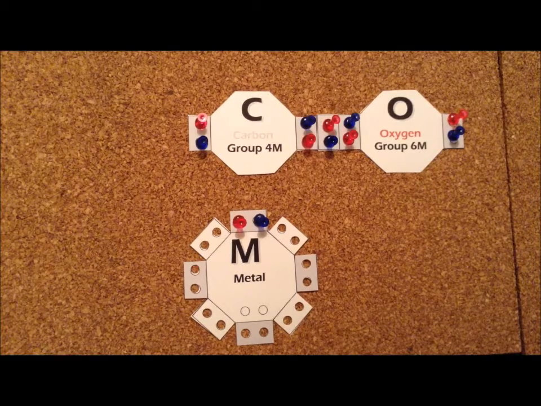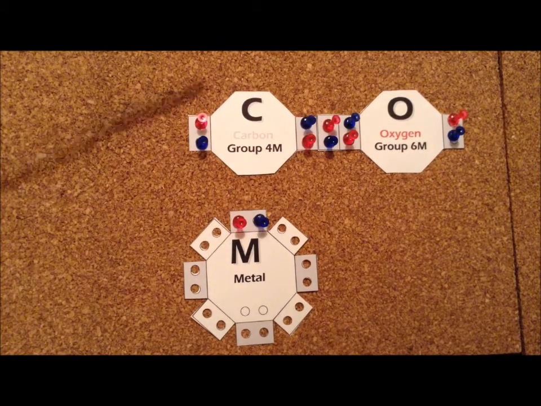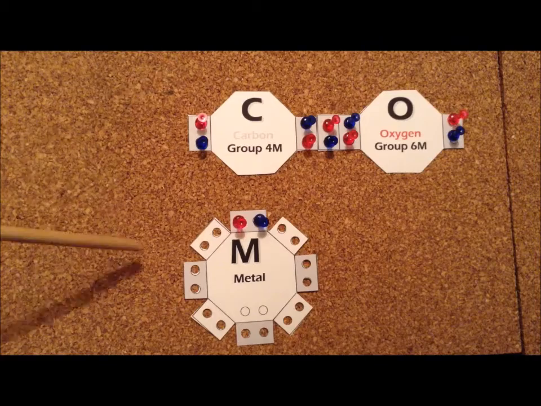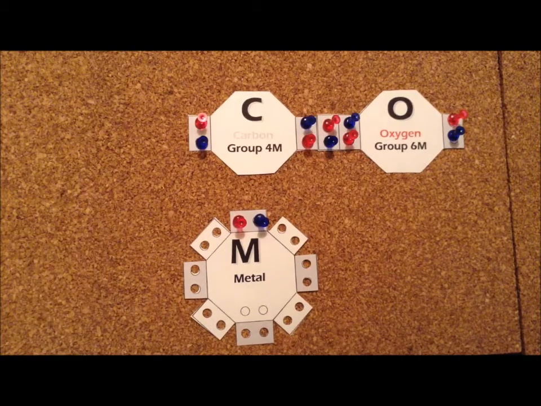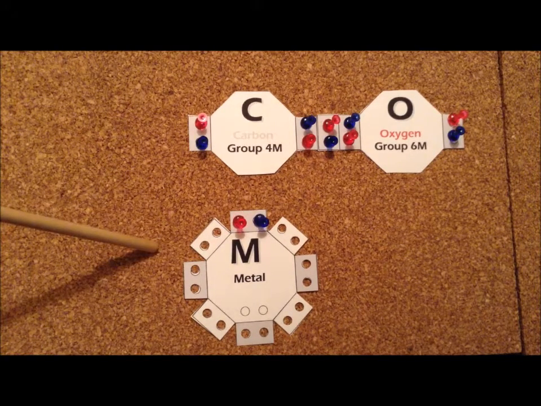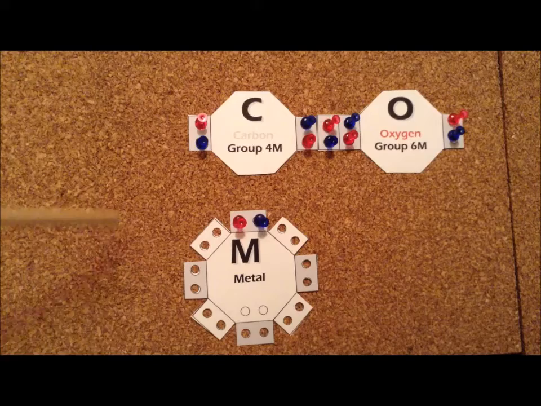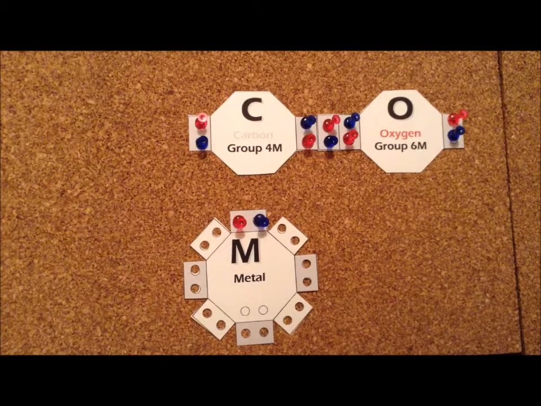Here we have Lewis structures for carbon monoxide at the top, and for a particular metal to which the carbon monoxide is going to bind. Now, we have cards in the Pegasus system for metals, but in general, the Lewis dot structure system, Lewis-Langmuir theory, does not work very well for metals.